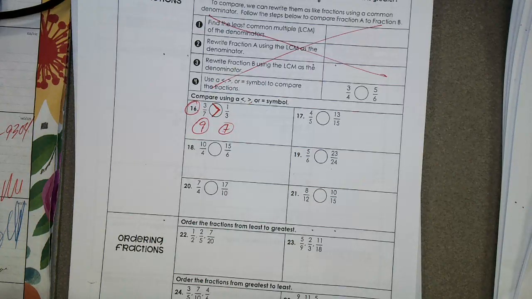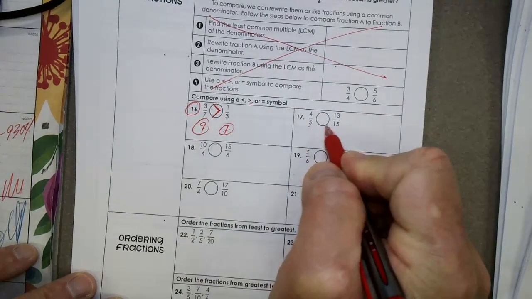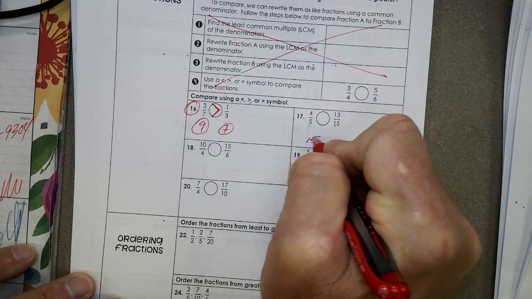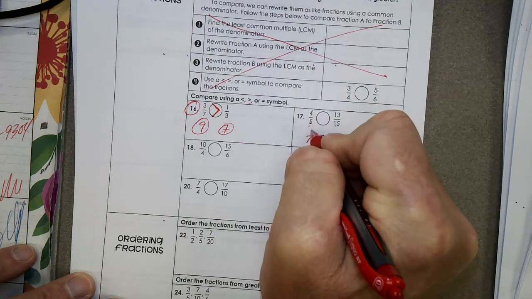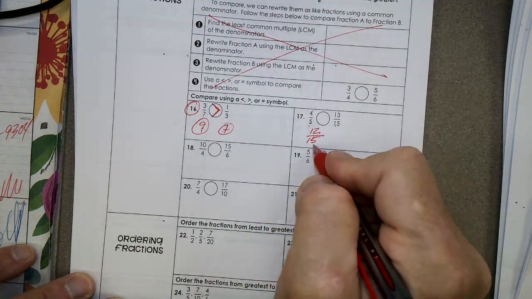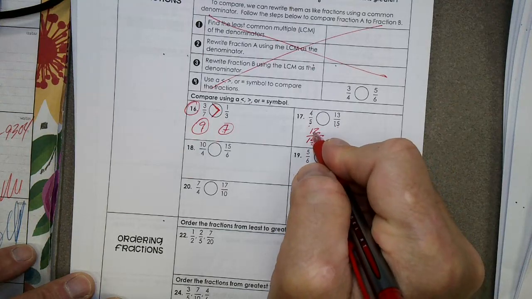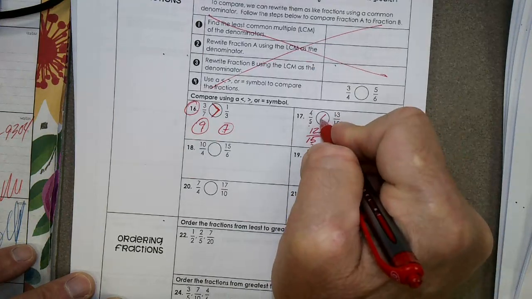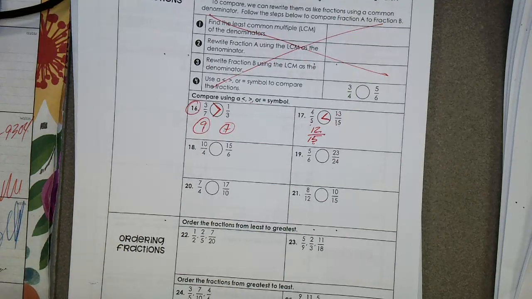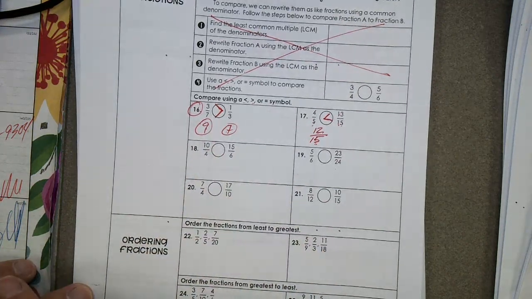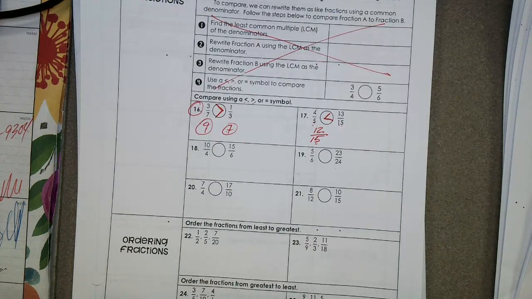Now there's another way to do it. We could get a common denominator, which is a little bit more work, and I'll show you how to do that on number 17. I know that 5 goes into 15, so I could rewrite this fraction with 15 on the bottom times 3 is 12/15. Since I have the same denominator, I can compare my numerators. 12 is less than 13, so therefore I need a less than sign. So there's a couple different ways to do it. I like the cross multiplying. It's just a little bit quicker for me, all right? And it helps me, all right?